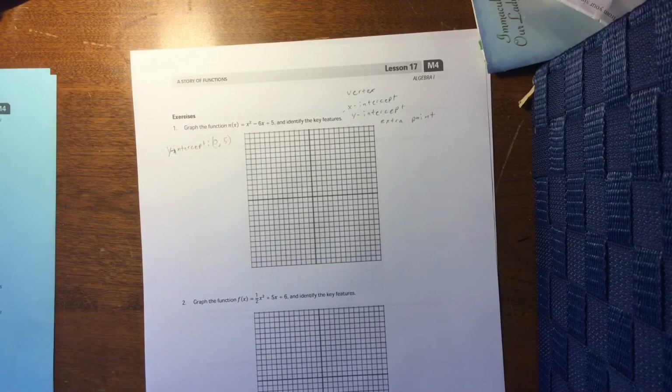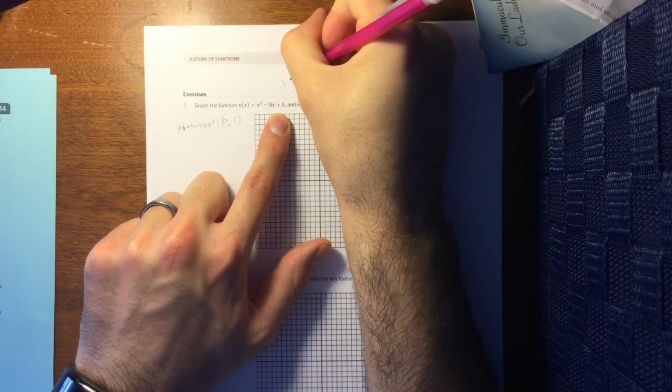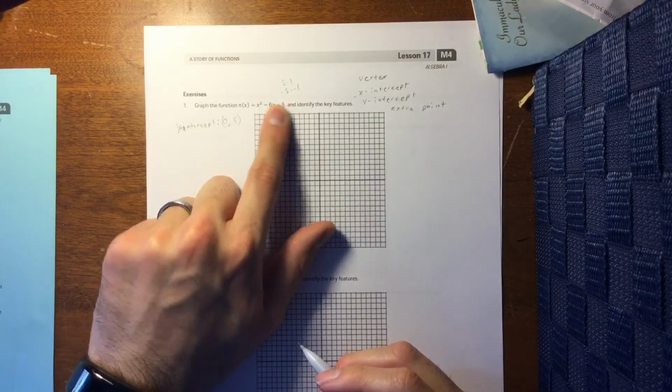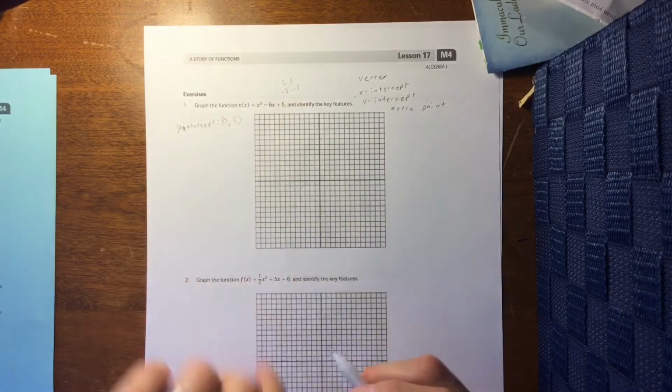So then the next thing would be, can I factor this? If we were to look at this, my factors for 5 are going to be 5 times 1, negative 5 times negative 1. So one of them added together will give me the negative 6. That's going to be negative 5 and negative 1.